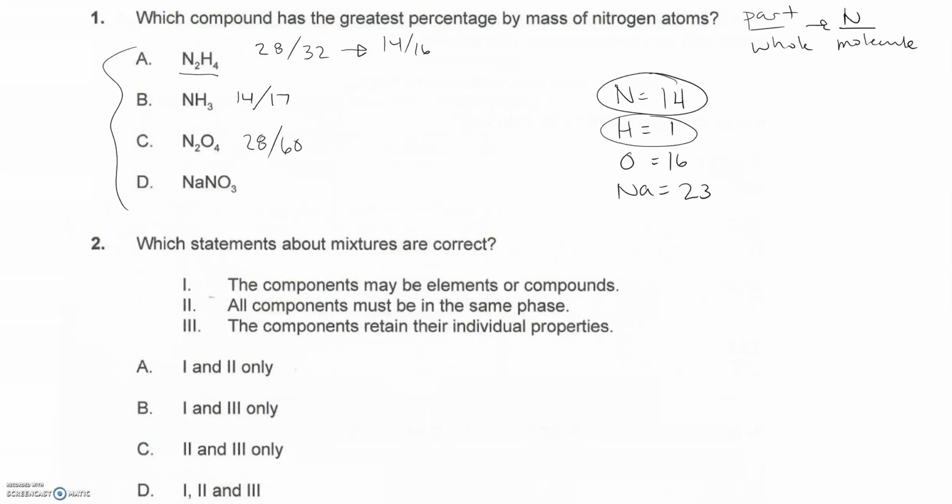And last but not least, I end up with 14, because there's just 1 nitrogen this time, divided by the whole, which would be 1 of the sodiums, 1 of the nitrogens, and 3 of the oxygens, which if you calculate, that's 85 grams per mole.